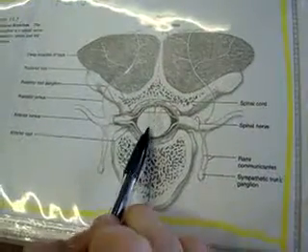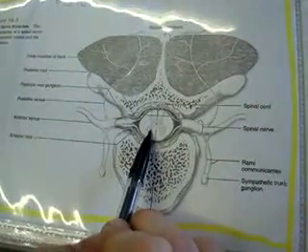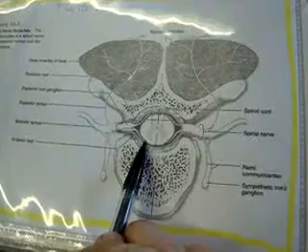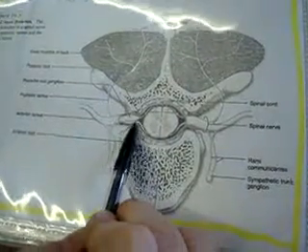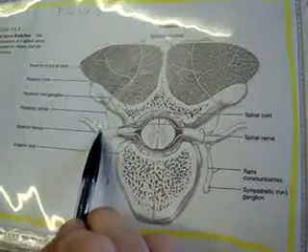I initiate the motor output through the anterior root, that's motor, spinal nerve, and then I'm going back to the hand, so I go anterior ramus.